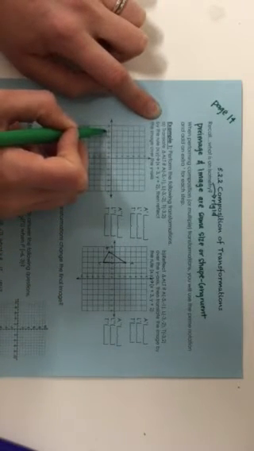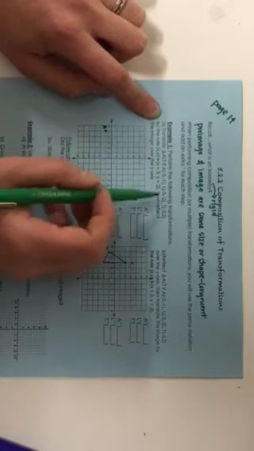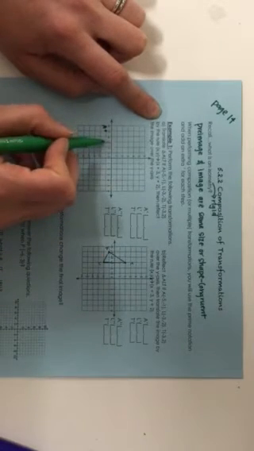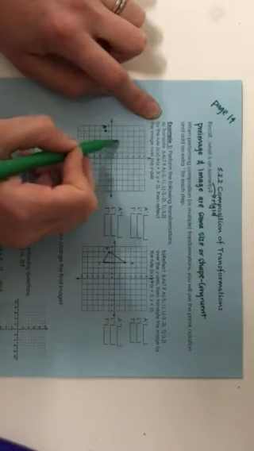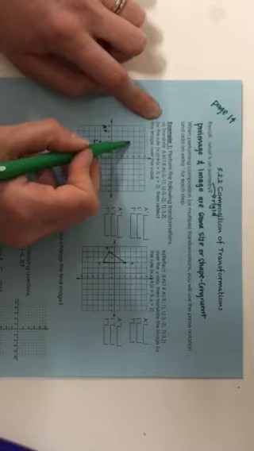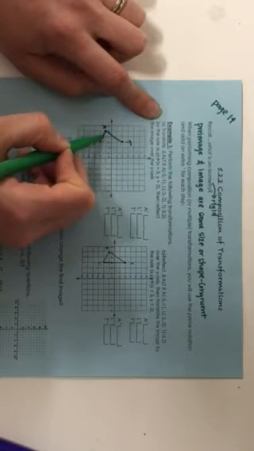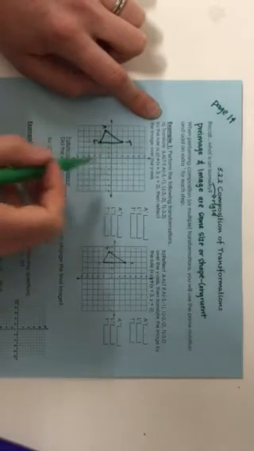It says translate triangle ALT, where A is -5, -1, L is -3, -2, and T is -3, 2. Go ahead and start by graphing those points. Remember your x-axis, the -5, and then we're going down 1 for A. -3 on the x-axis, -2 on the y for L. -3 on the x-axis, +2 on the y for T, and then you're connecting your points. That's the triangle you start with. Make sure you have that, because if that's wrong, the rest of your transformation will be wrong.